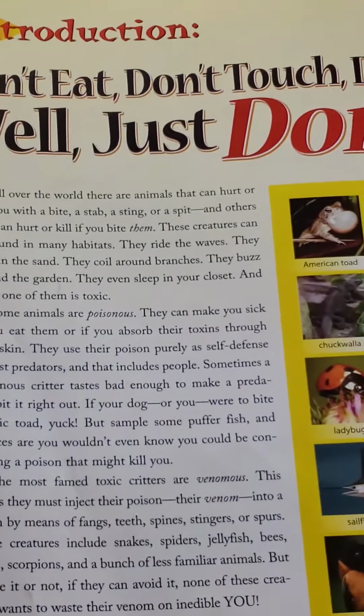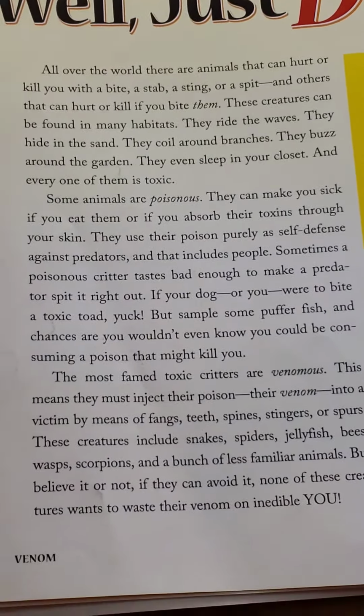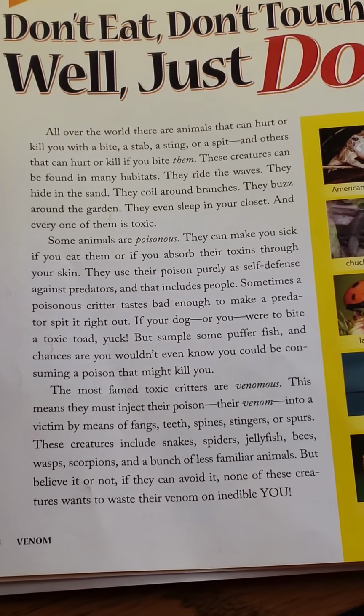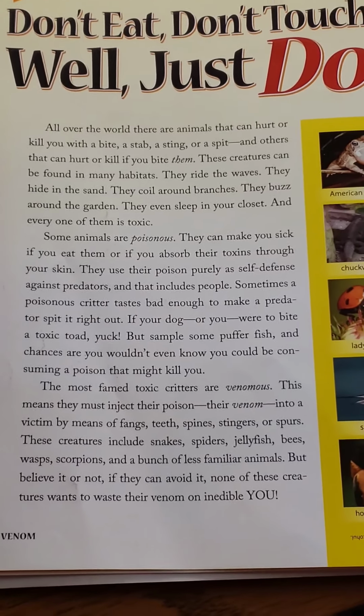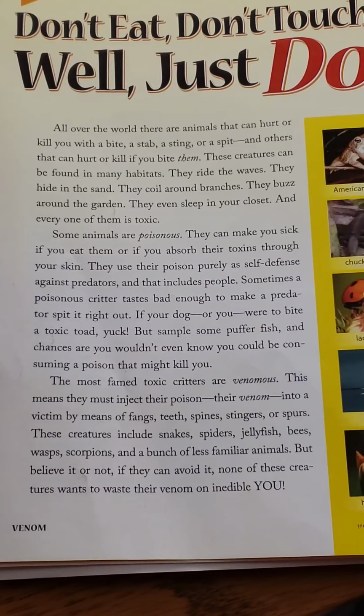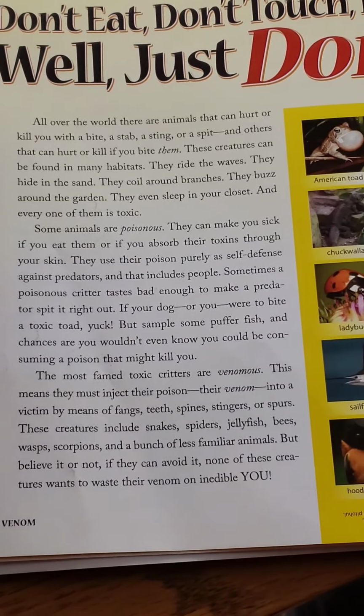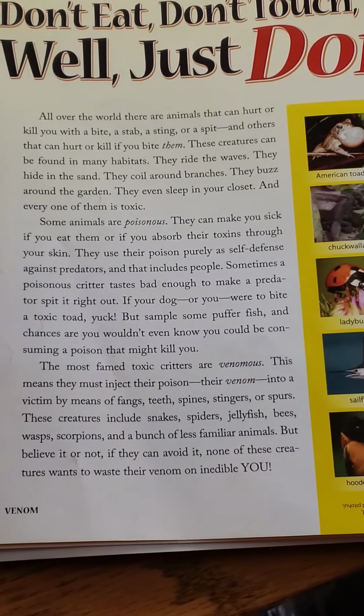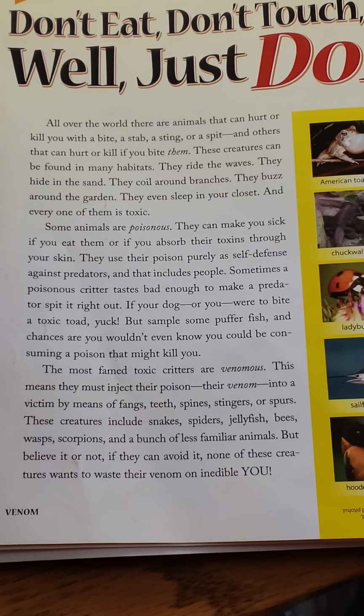All over the world, there are animals that can hurt or kill you with a bite, a stab, a sting, or a spit, and others that can hurt or kill if you bite them. These creatures can be found in many habitats. They ride the waves, they hide in the sand, they coil around branches, they buzz around the garden, they even sleep in your closet. Ugh. And every one of them is toxic. Some animals are poisonous. They can make you sick if you eat them or if you absorb their toxins through your skin. They use their poison purely as self-defense against predators, and that includes people.